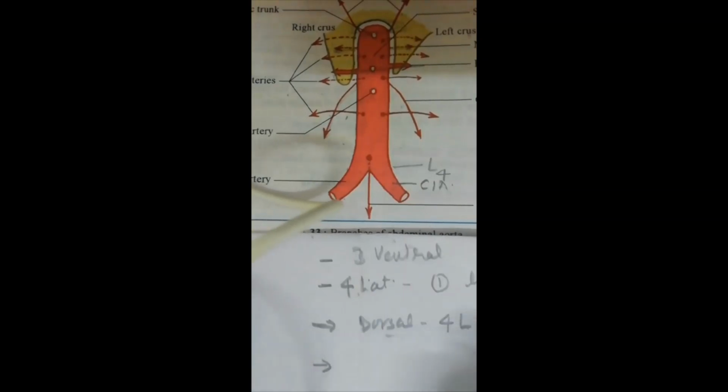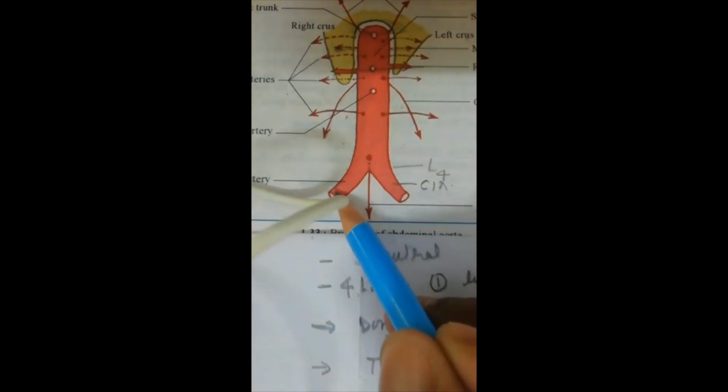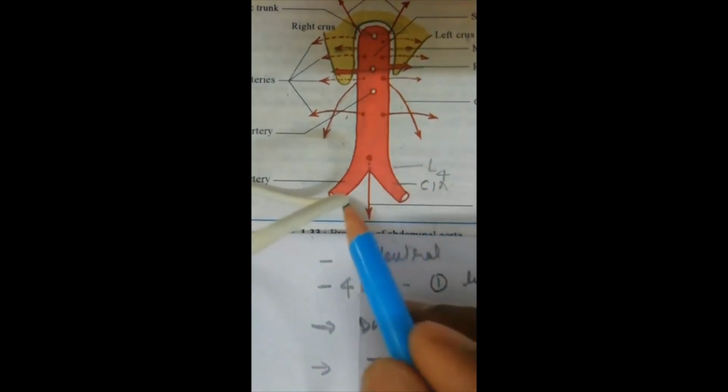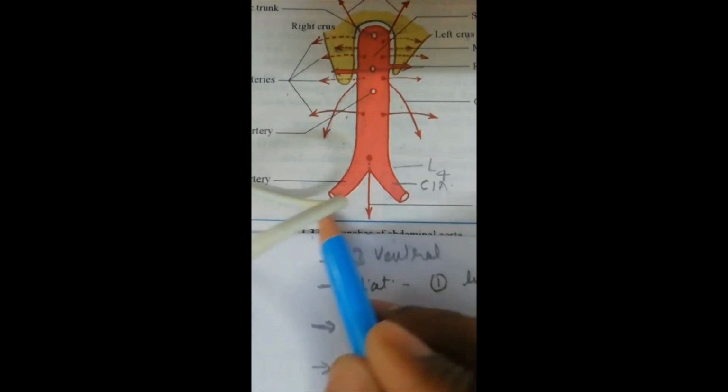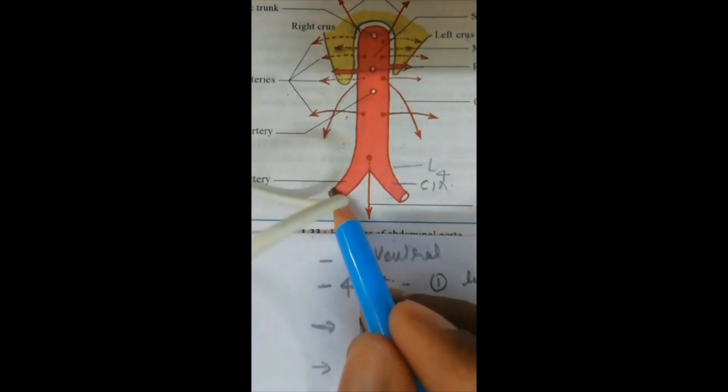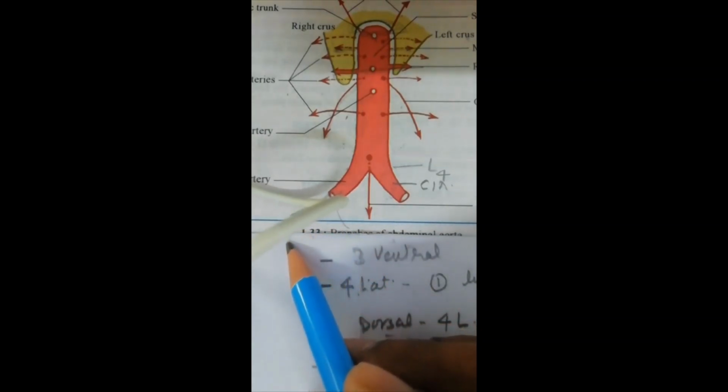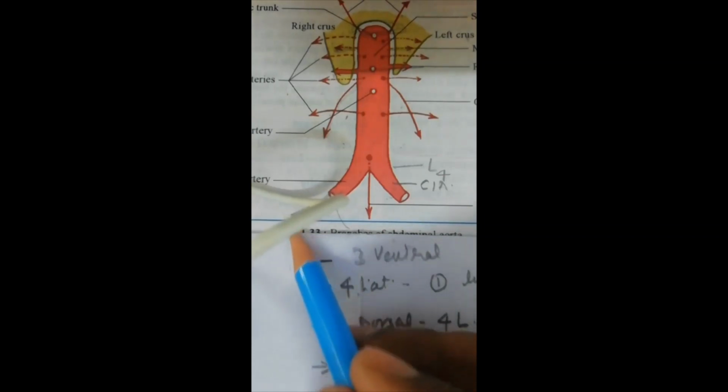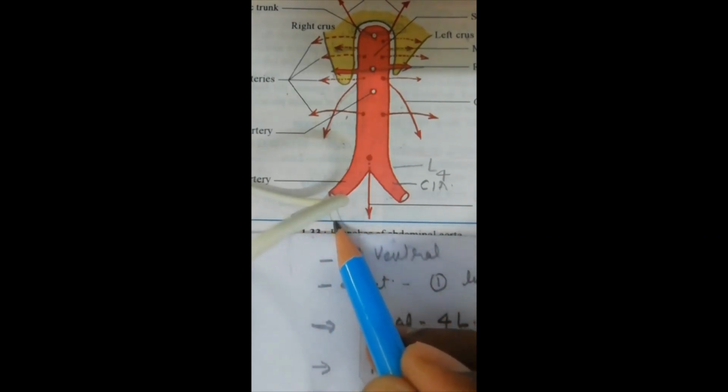Then the last subcategory is the terminal branches. We know that the terminal branches are the common iliac arteries, which further subdivide into external iliac and internal iliac. The external iliac goes outward, crosses the inguinal ligament and continues as the femoral artery in the lower limb, supplying the lower limb. The internal iliac artery goes towards the pelvic region after crossing the pelvic rim, and supplies the pelvic viscera.